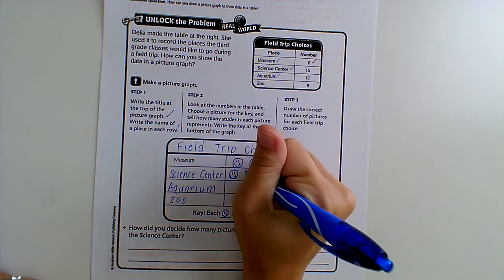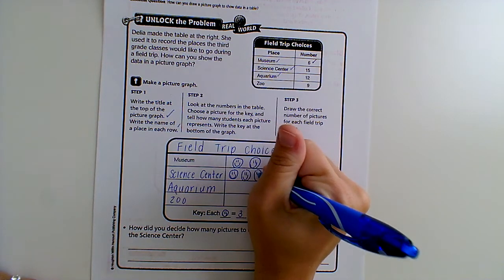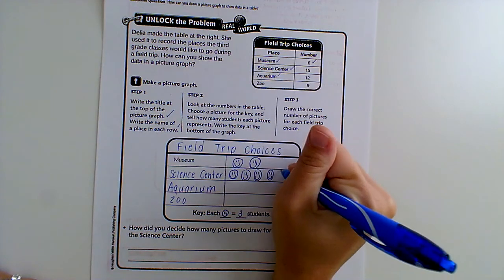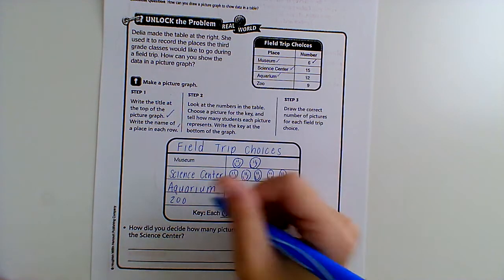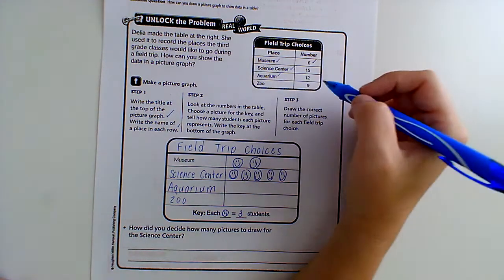3, 6, 9, 12, 15. So there are 15 students that like the science center. Okay, now let's look at aquarium.